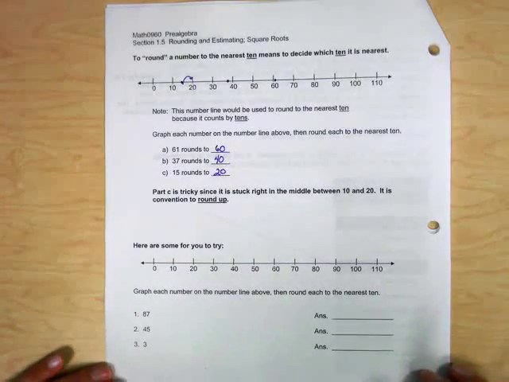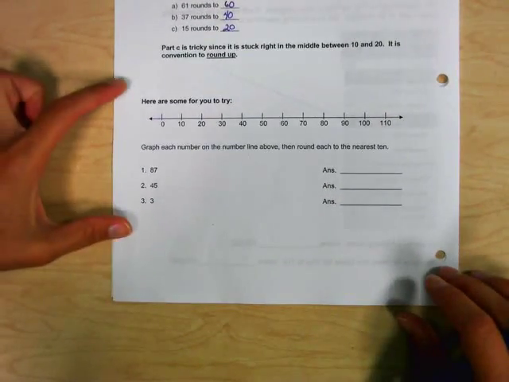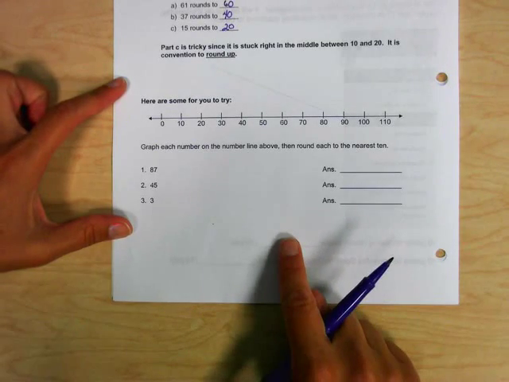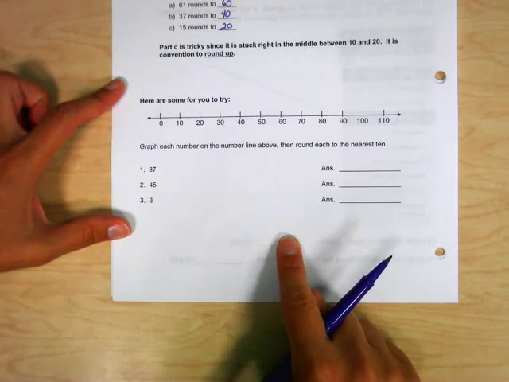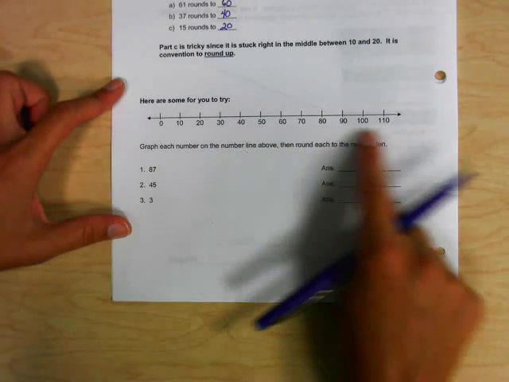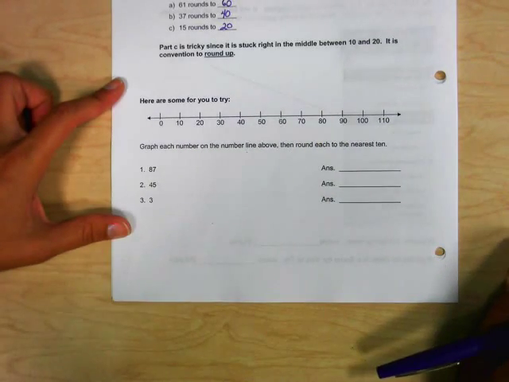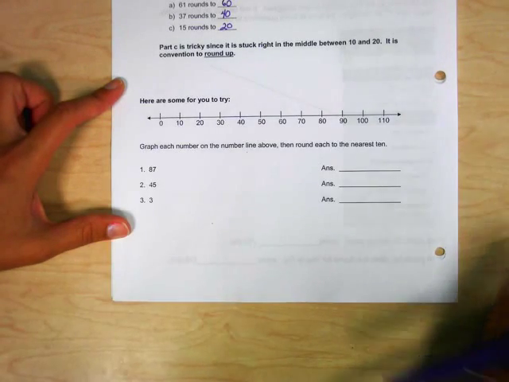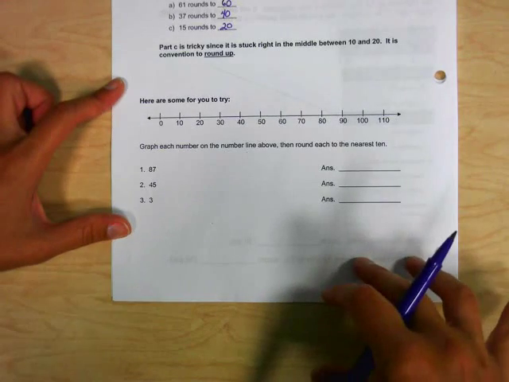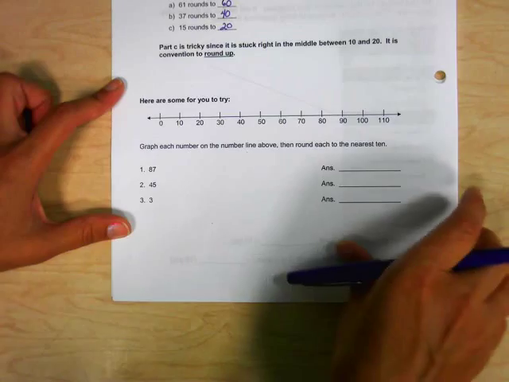Now for the next problem, we're going to pause here. All right, so here are some for you to try. I ask you to round them to the nearest 10. I recommend putting them on the number line and seeing which 10 it falls closest to, and that is your answer. Okay, so stop your video, try the here are some for you to try, and then start the video and we'll go to the next page.